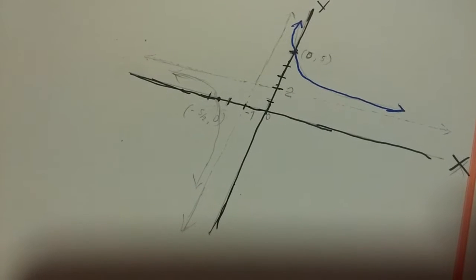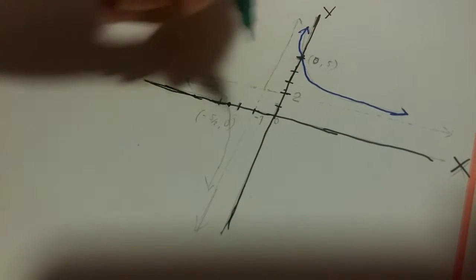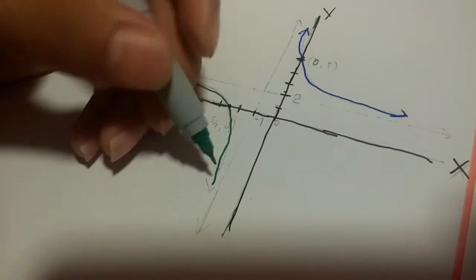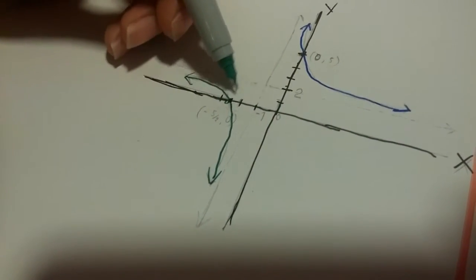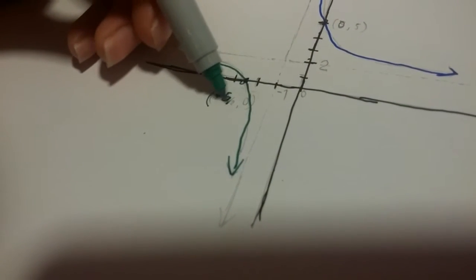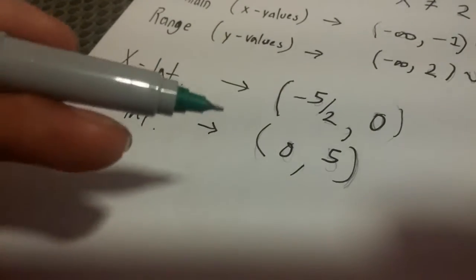And for the x-axis, as we graphed it, it fell into the correct spot, (-5/2, 0). Both of those gave us the right answer.